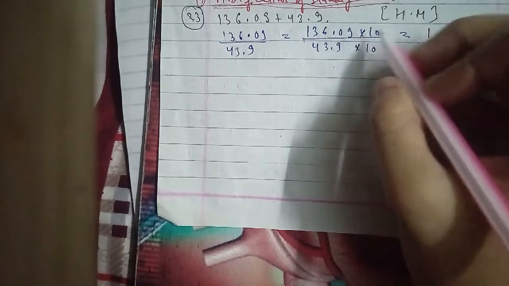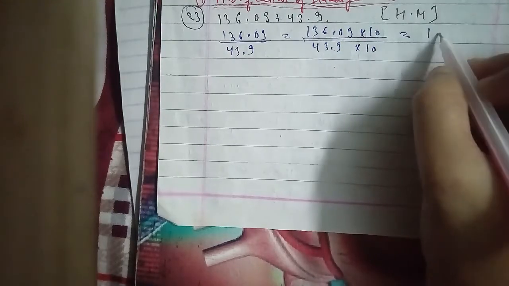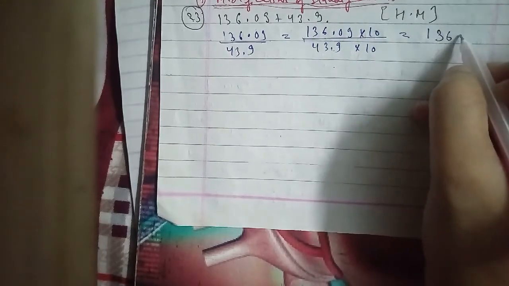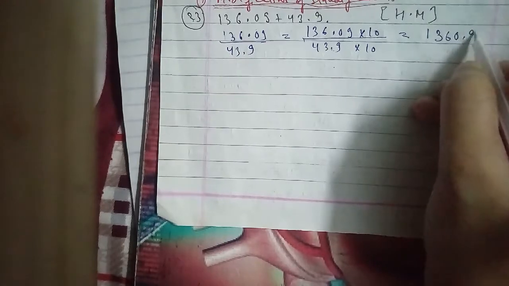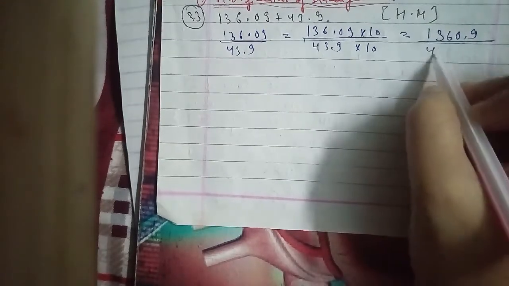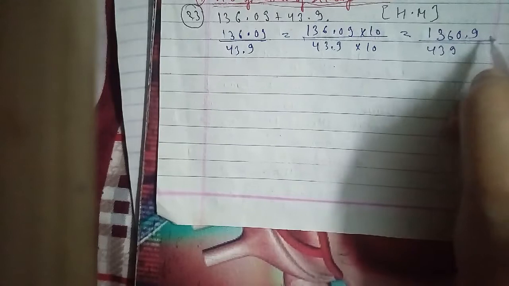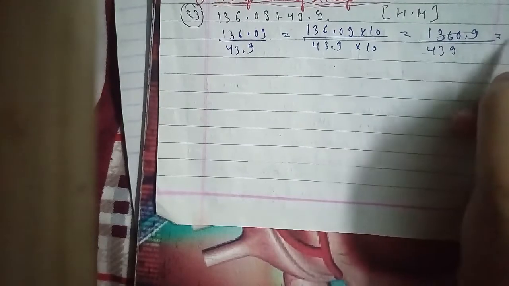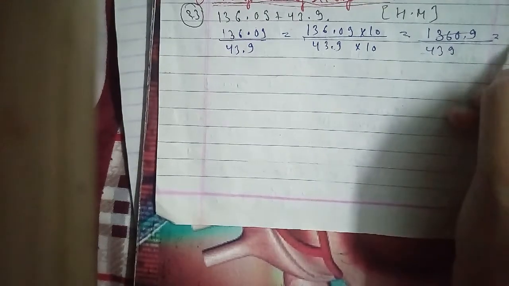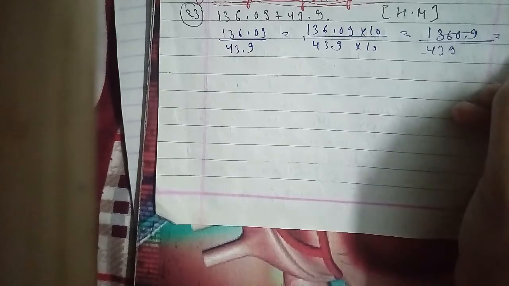The decimal shifts by one place, so 136.09 upon 439, and we'll cancel it out, as 31, and with one decimal place, 3.1 would be the right answer for this question as well.